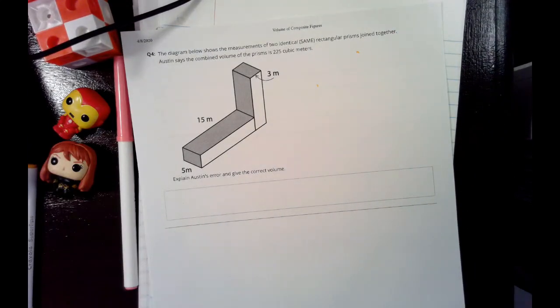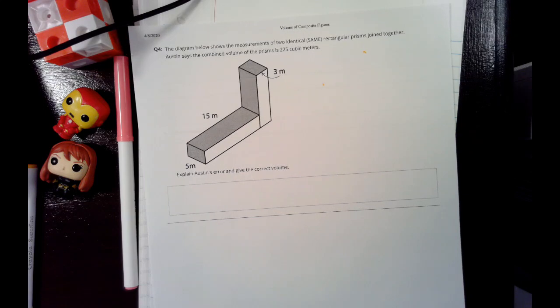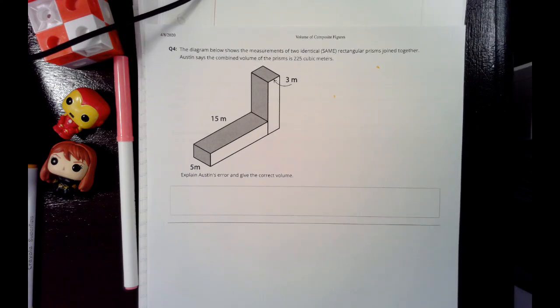Finally, the diagram below shows the measurements of two identical, so they're the same, rectangular prisms joined together. Austin says the combined volume of the prisms is 225 cubic meters. Explain his error and give the correct volume.